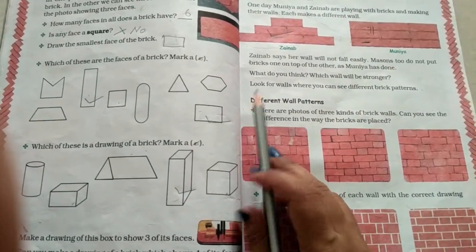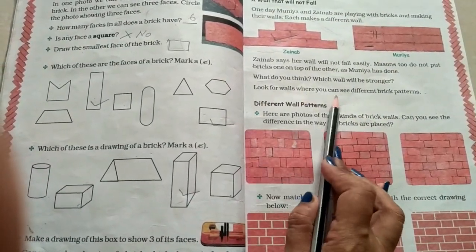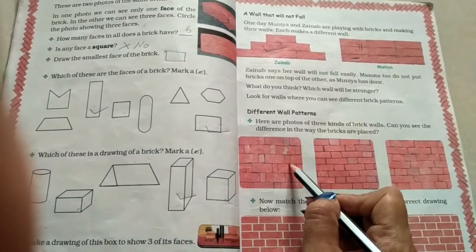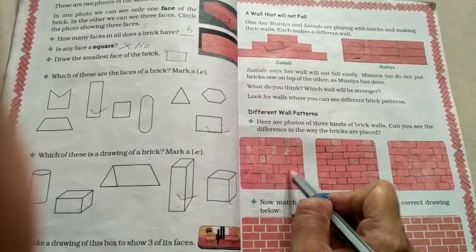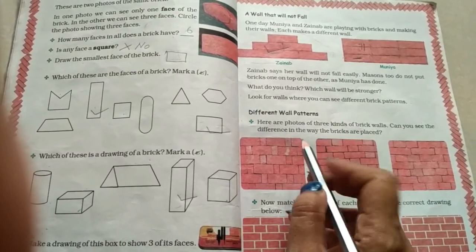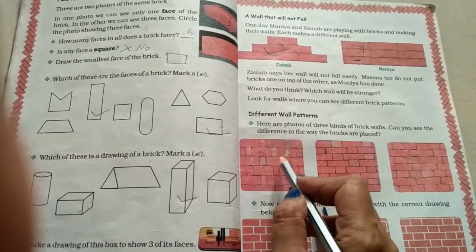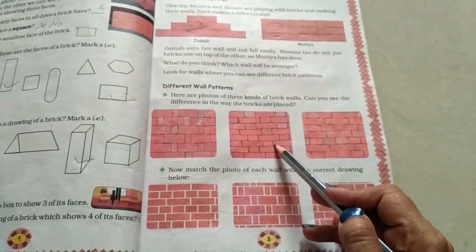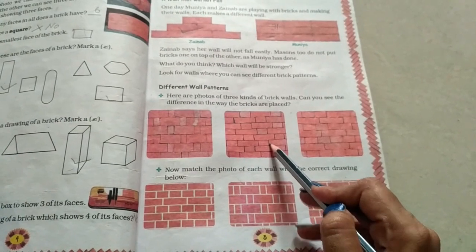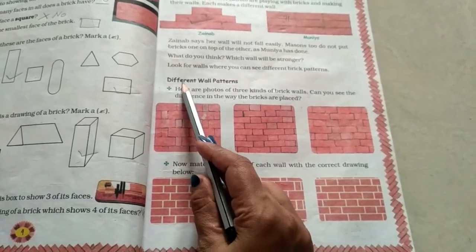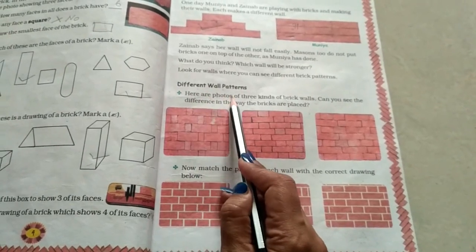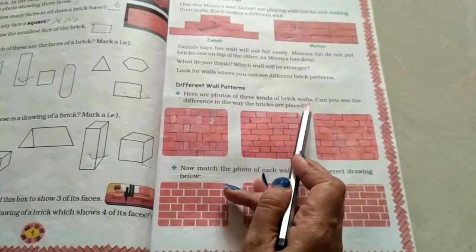Now here, look for the wall where you can see a different brick pattern. Yes, of course, the mason used bricks in different patterns to construct a wall. Our topic is different wall patterns. Here are photos of 3 kinds of brick walls.